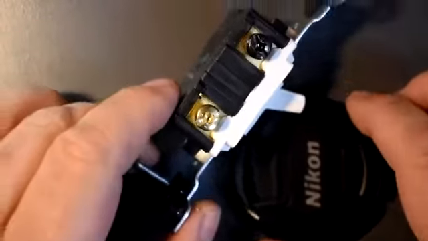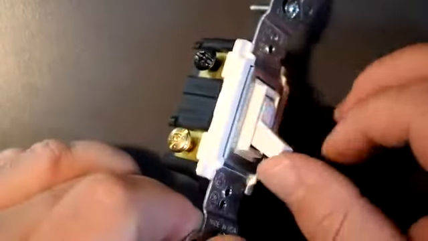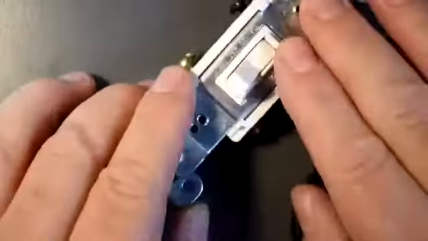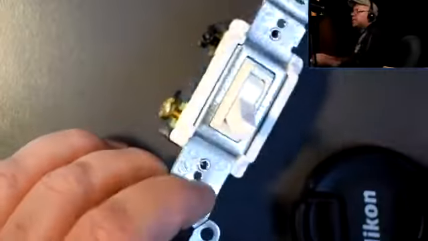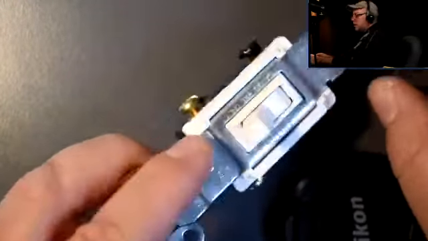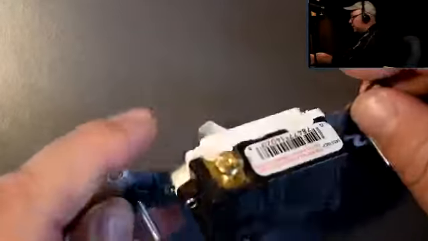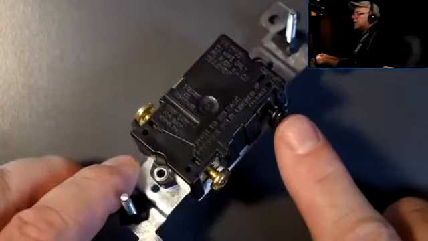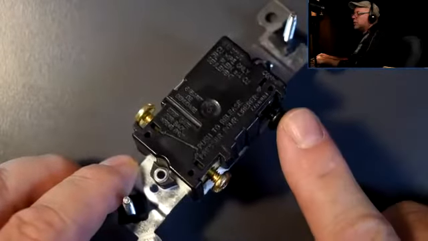All right. Here's a toggle switch. It looks like just a regular switch when it's in the wall. And here we have three terminals. And one is kind of like a different color screw terminal.